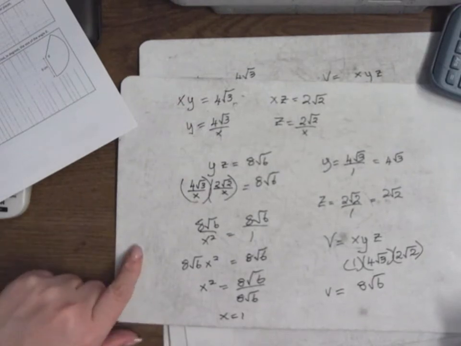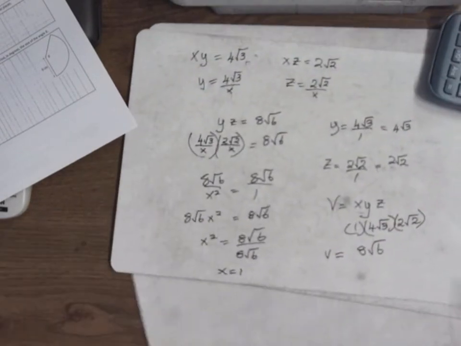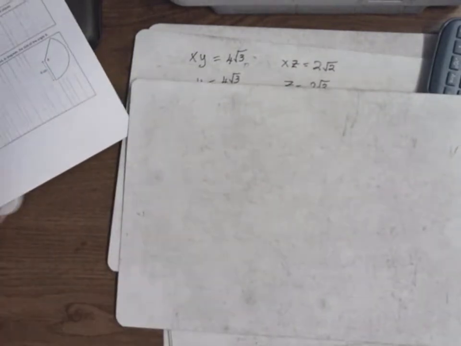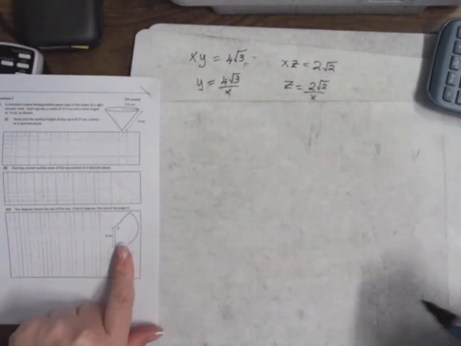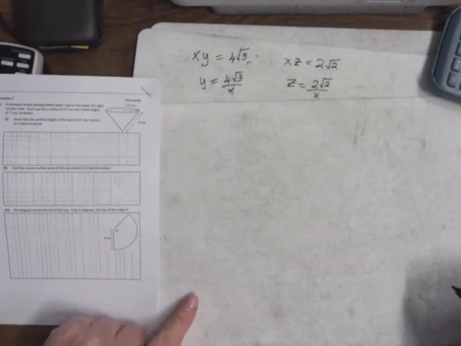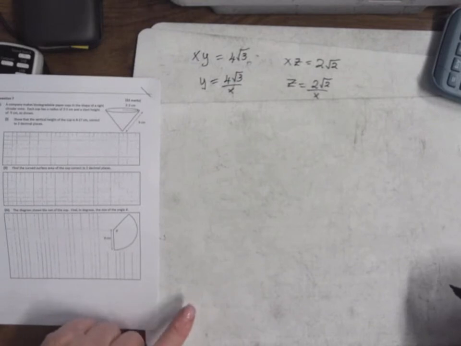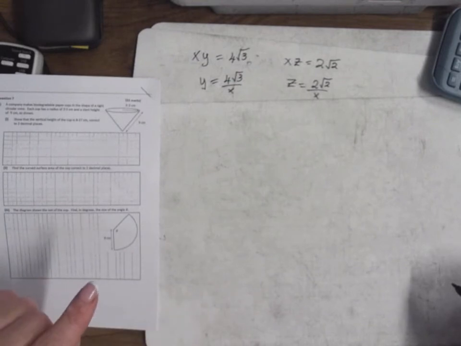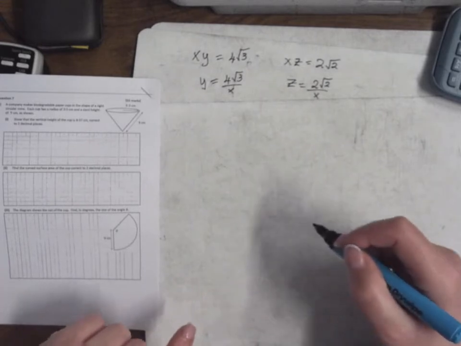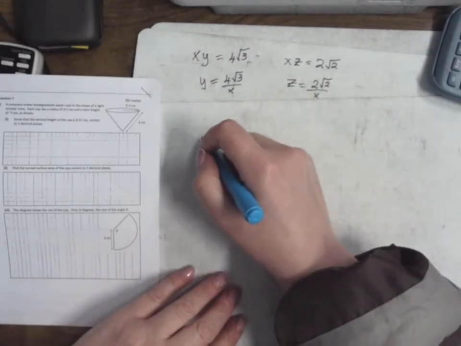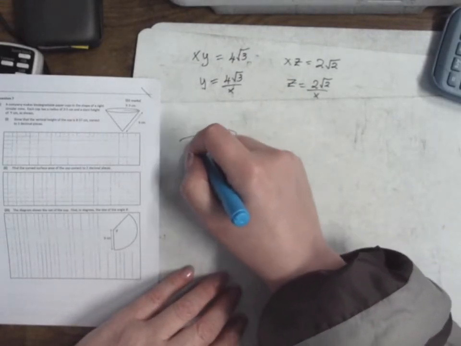Moving on. Am I doing the next one, the cone? It says, show that the vertical height of the cone is 8.37. Were you able to do that? Right, okay. So what we have is a cone.